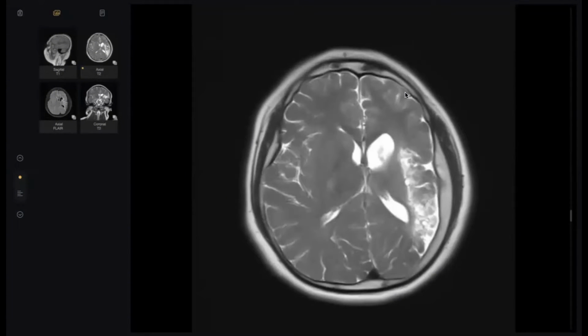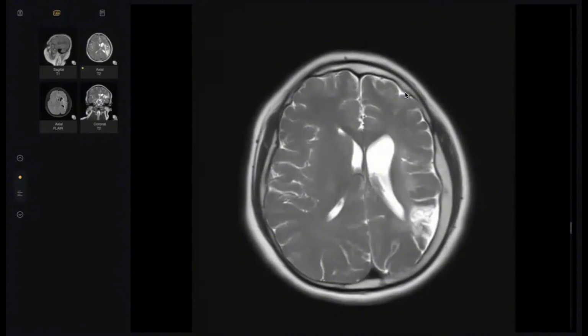I think it is an in utero involvement of the internal carotid artery, which is a vascular insult.